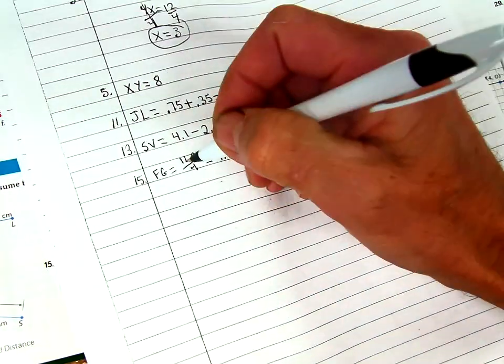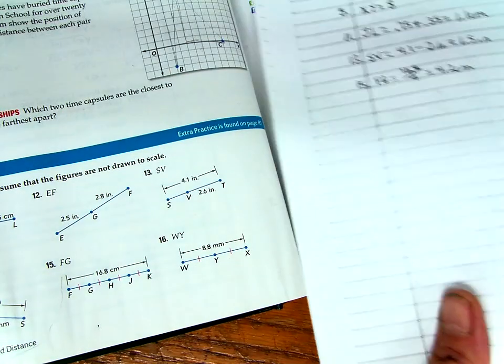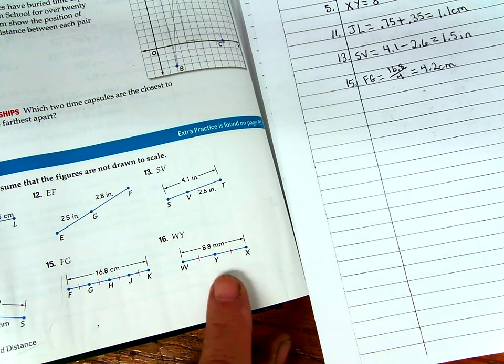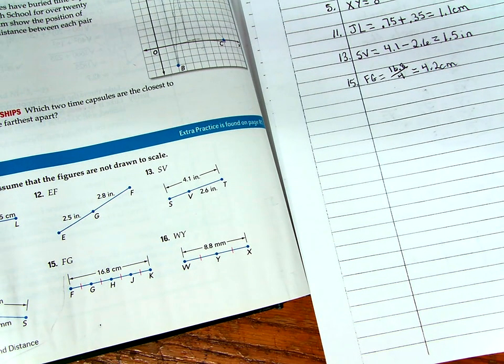That's a 6 right there. 16.8. If it were only 2 or 3, I would have divided by 2 or 3.